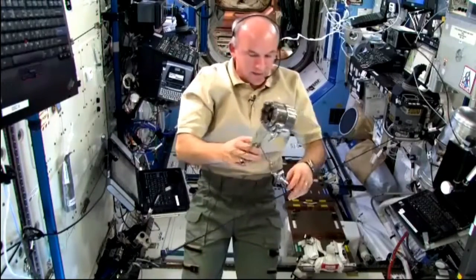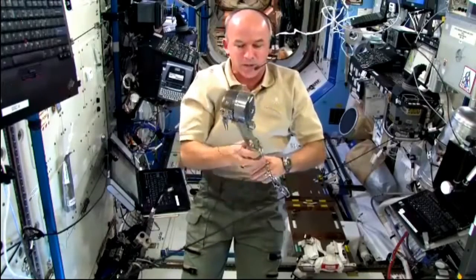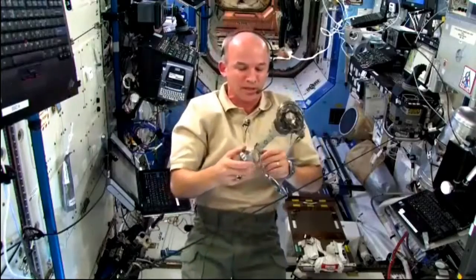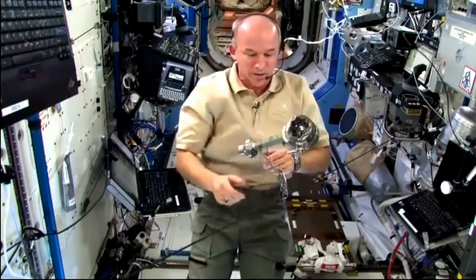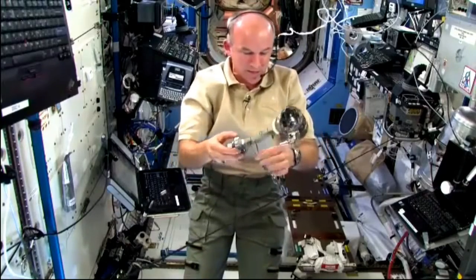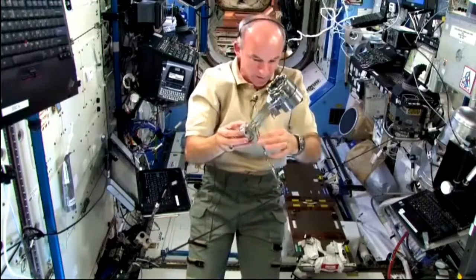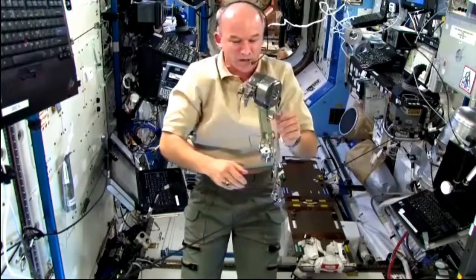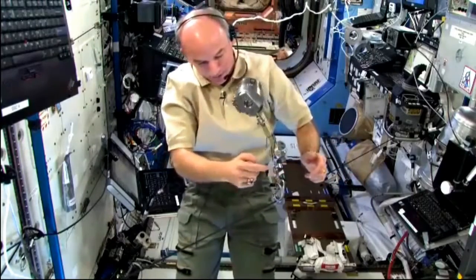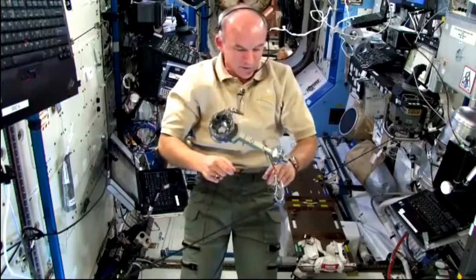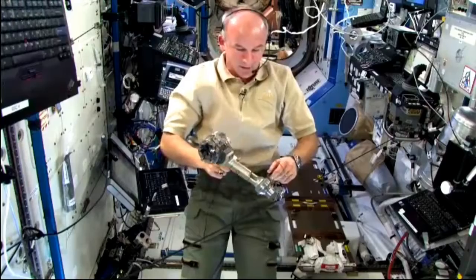Let's say we were to take this object here. This is a special tool that we use on board the space station, actually during spacewalks. But it's a heavy metal object, and that's what I really wanted to use. You can see I have it tied with a string onto this bungee right here, and it's just floating here in weightlessness. You can see the string here is rather loose, and it's just kind of floating randomly.